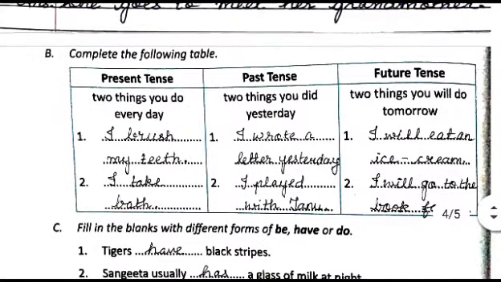Exercise B. Complete the following table. Present tense, past tense and future tense. Three tables are given. Two things you do every day. You have to write down two things that you do every day. So you can write, I brush my teeth. And we can write, I take a bath. So these two things we do every day.